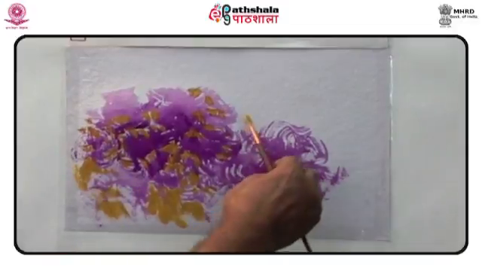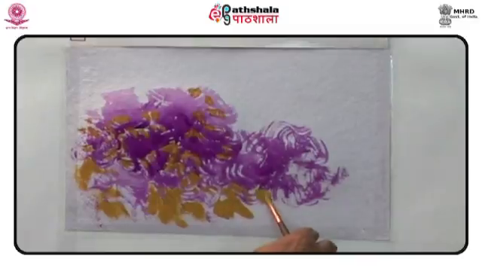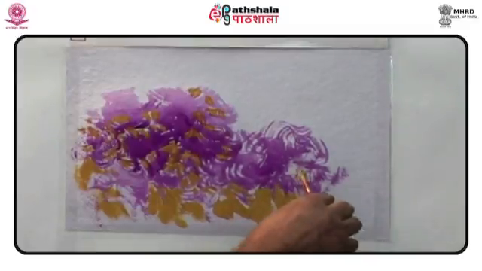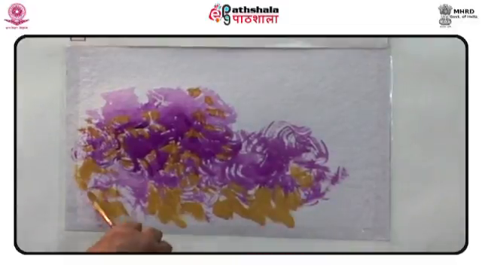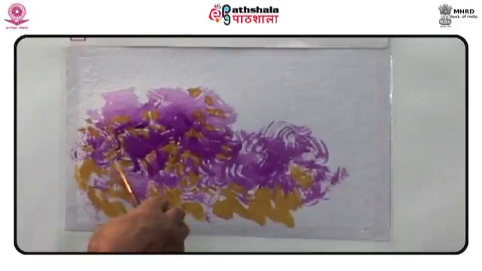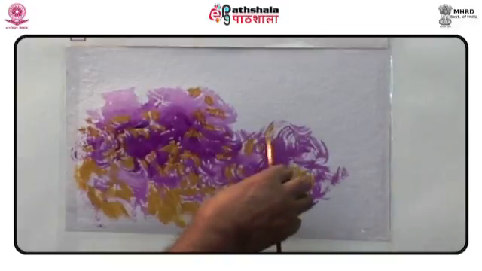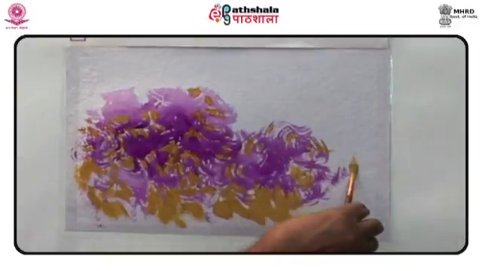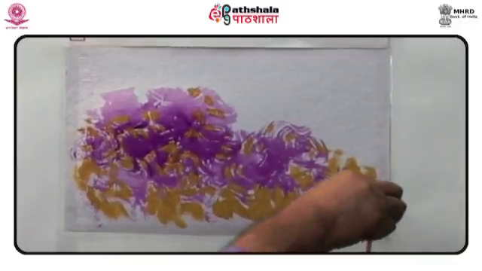You have to fill this yellow ochre in the spaces between purple patches where the white background is visible. Notice how the color is being filled in small patches, only in white areas, so as not to overlap.